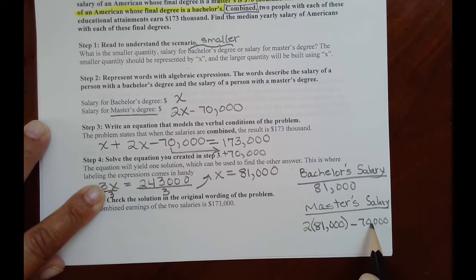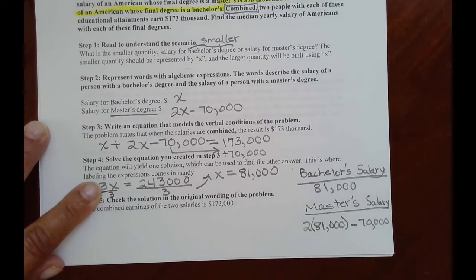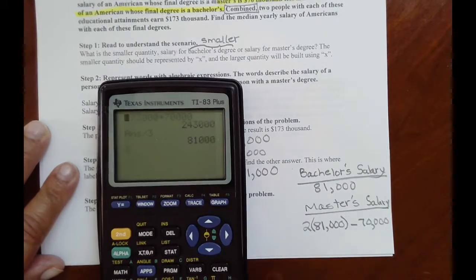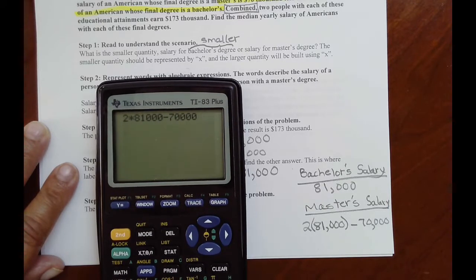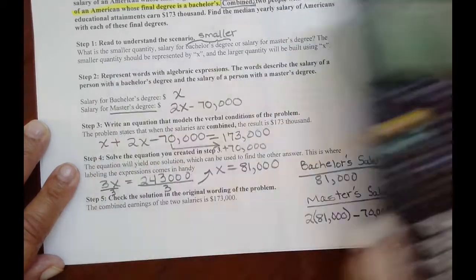So the person that has a salary based on a master's degree, this would be 162, and you can put it in your calculator and then subtract 70. It will be the larger salary. So just 2 times 81,000 minus 70,000, and you get 92,000.